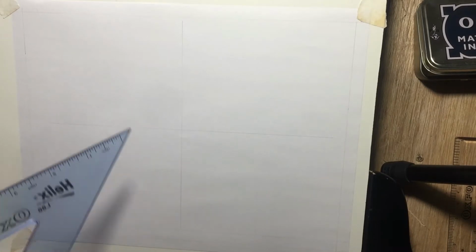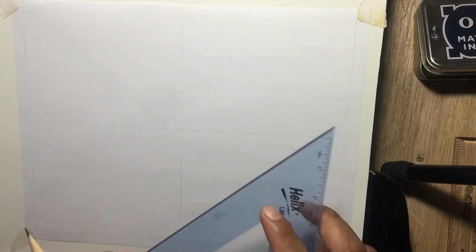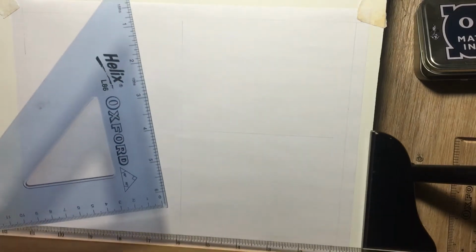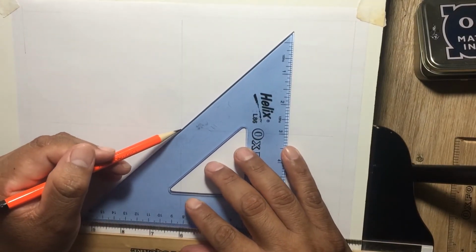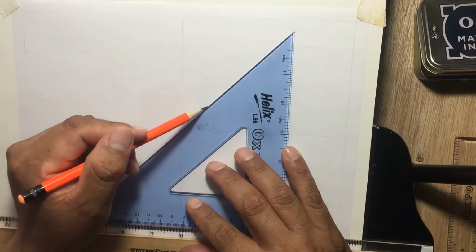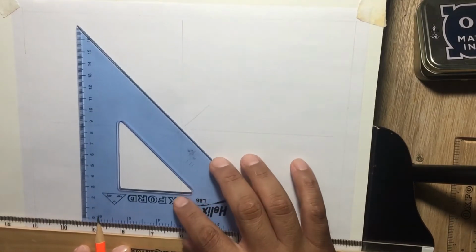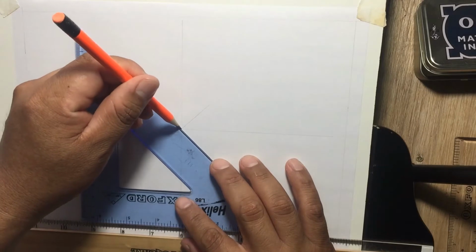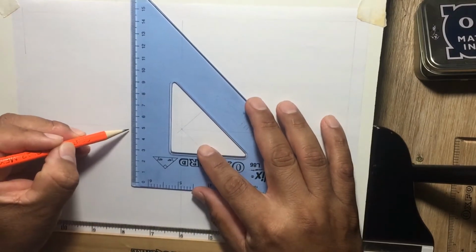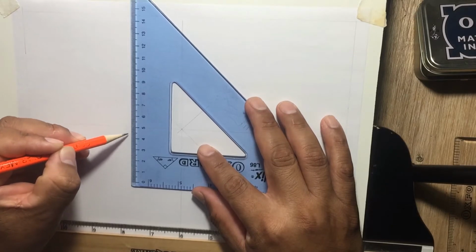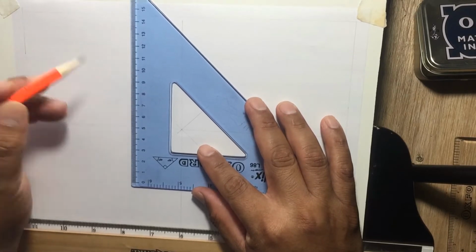I move on now to get the 10 millimeter, and as shown before, I tend to use the draw the x to get a faster way of getting that 10 millimeter. I set a 10 millimeter below and a 10 millimeter above the x and y.